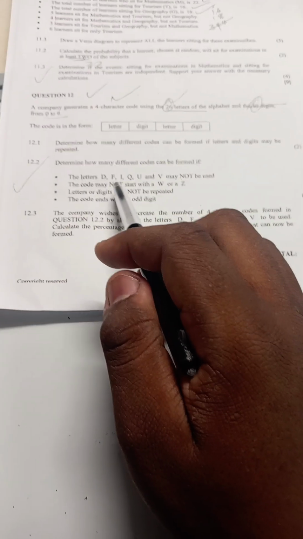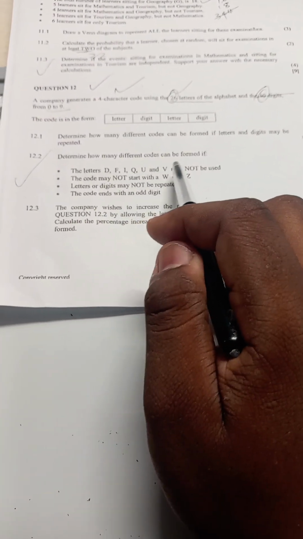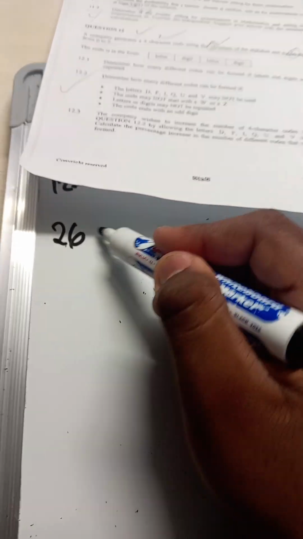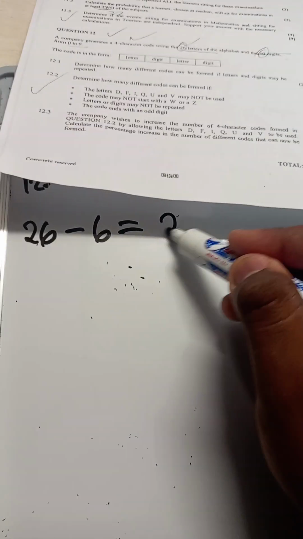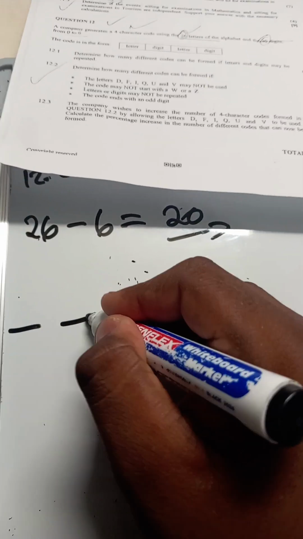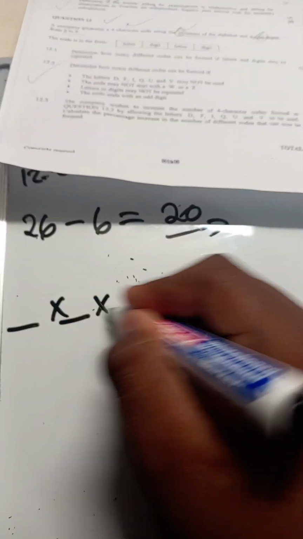The letters D, F, I, Q, U, V may not be used. How many letters are not supposed to be used? 1, 2, 3, 4, 5, 6 letters. Now I just record that, okay, from the 26 letters I have, 6 may not be used. So now I just have 20 there. Remember, I must say 1, 2, 3, 4 and write my data there.